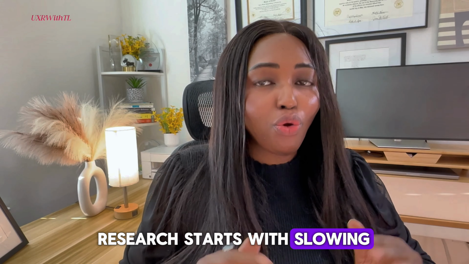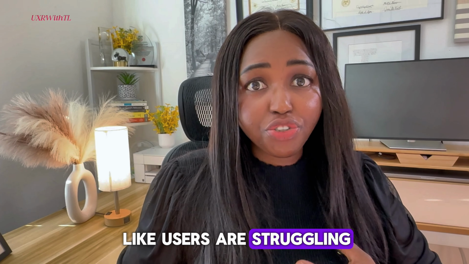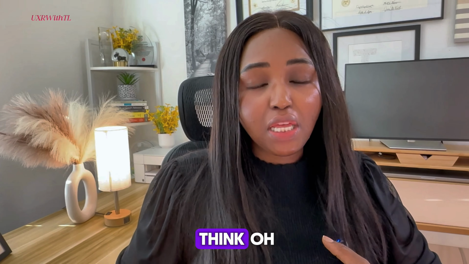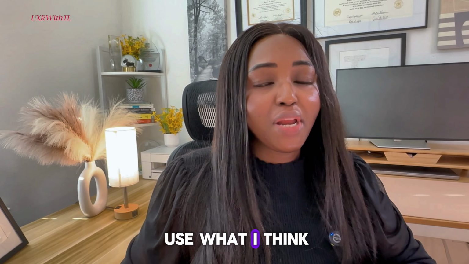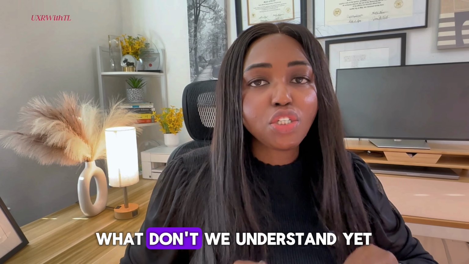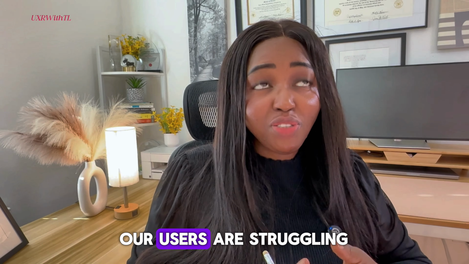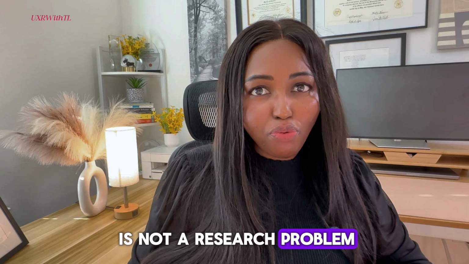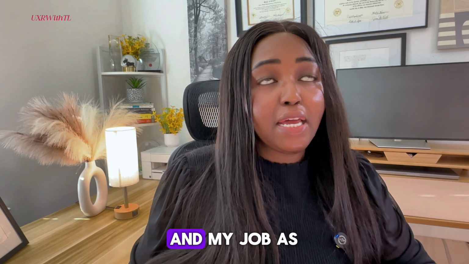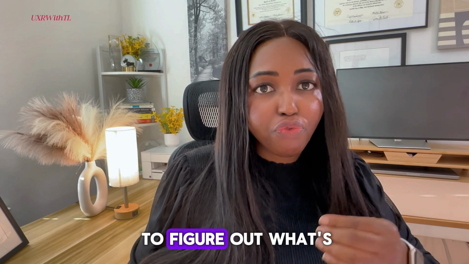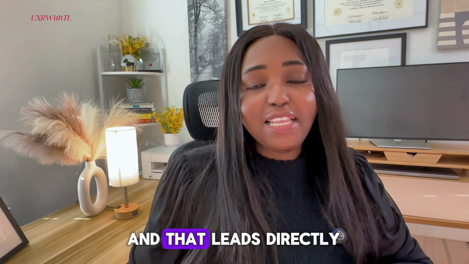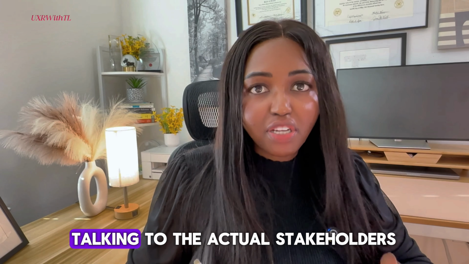Research starts with slowing things down. When I hear things like users are struggling, I don't straight away think, oh, what method should I use? What I think is, okay, what don't we understand yet? Because the sentence, our users are struggling, is not a research problem. It's a symptom. And my job as a UX researcher is to figure out what's underneath it. And that leads directly into the next step, talking to the stakeholders, talking to the actual stakeholders.